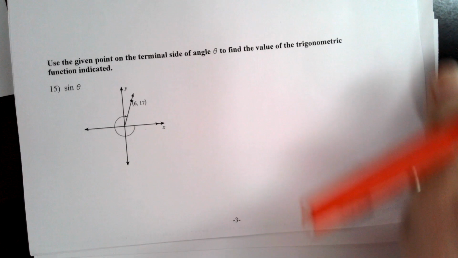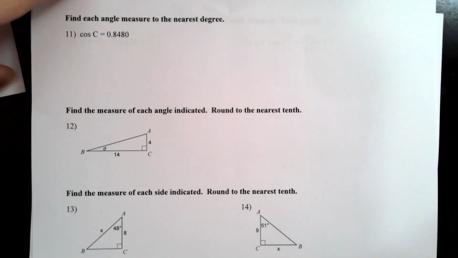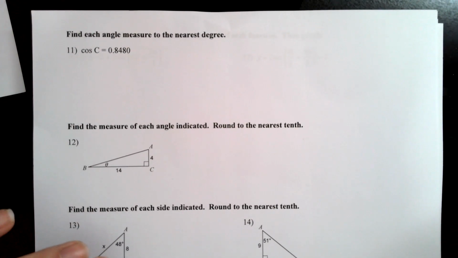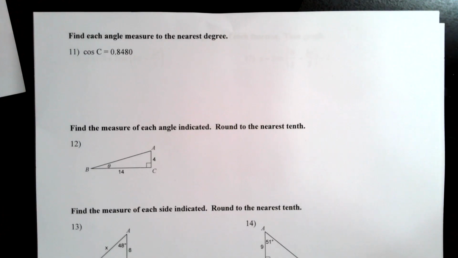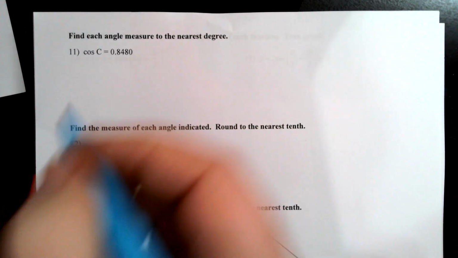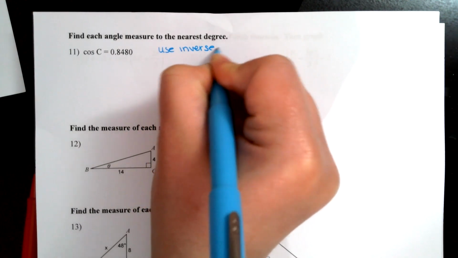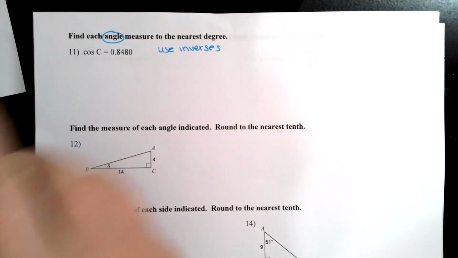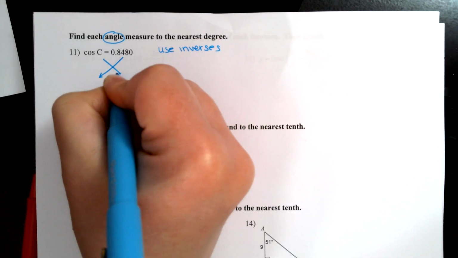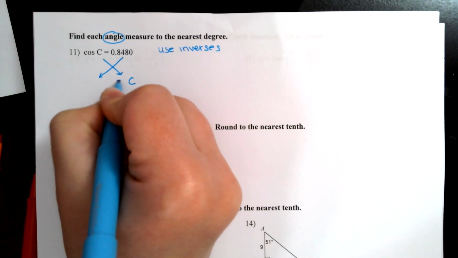Okay, let's move on. Find the angle measurement to the nearest degree. Again, this one's very similar to the other question where the information is provided to you. So we're going to use inverses for angles. When we have a setup like this, you're going to switch the input and the output. So C is now the output.